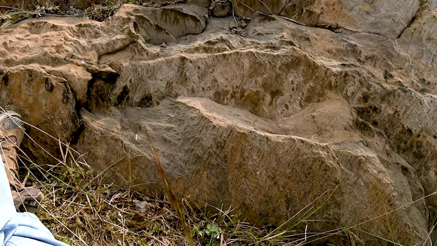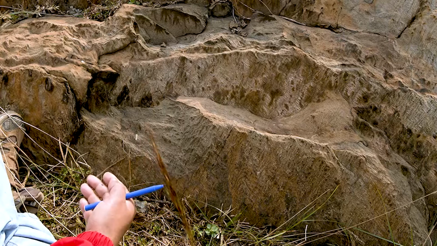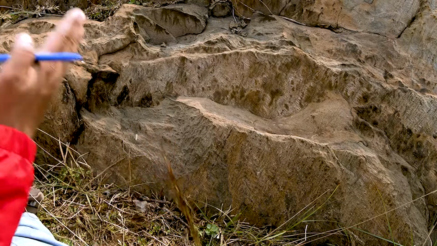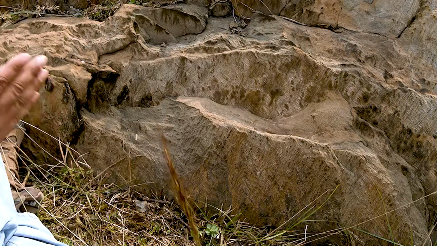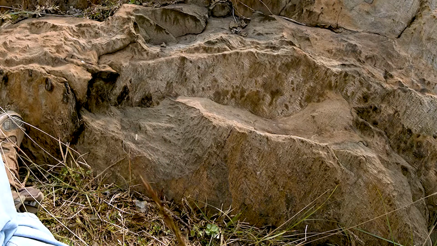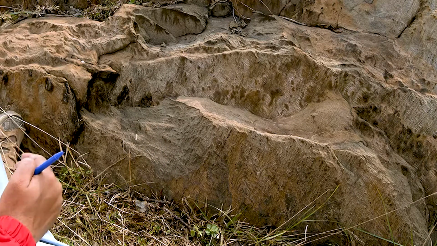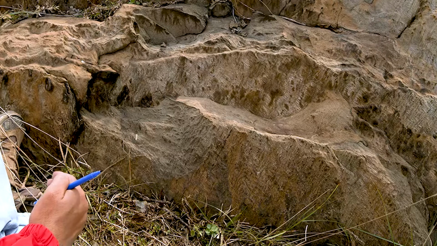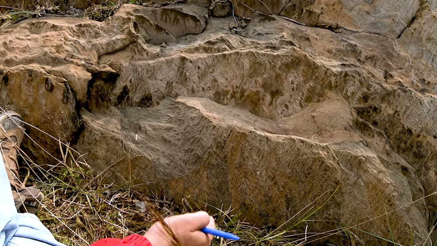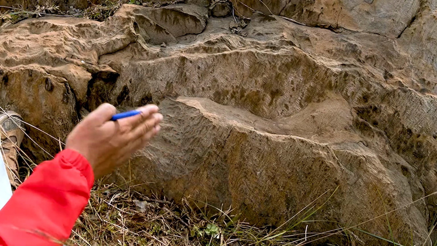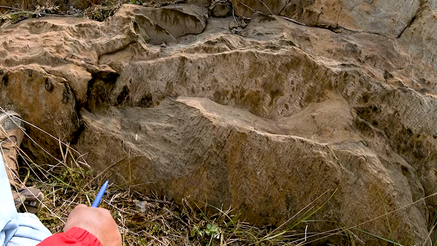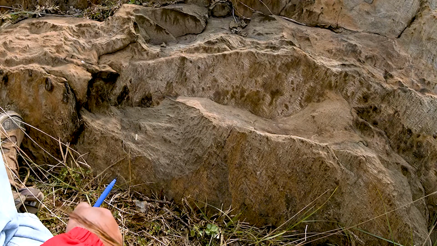So, we are reiterating the same statement: if you form folding on S0, the foliation should be continuous foliation, and all successive generations, at least in low grade metamorphic rocks, should always be spaced foliation.